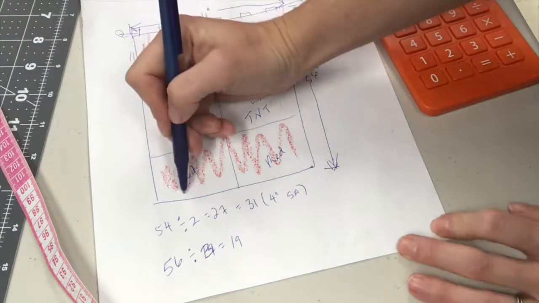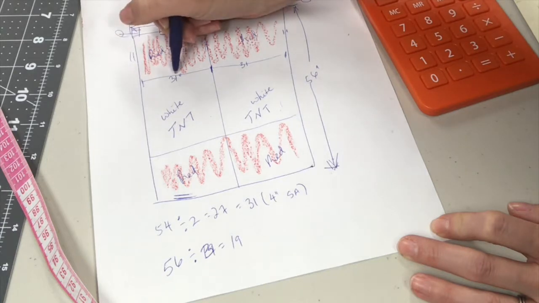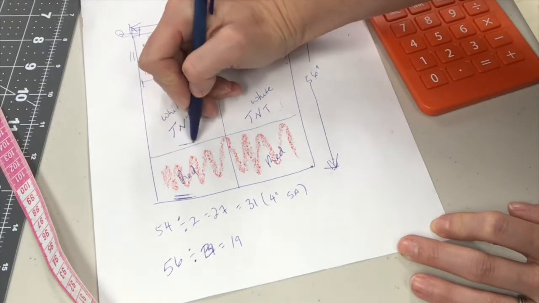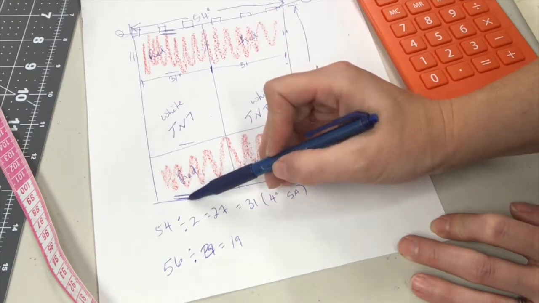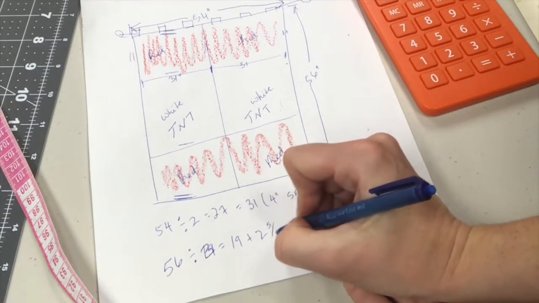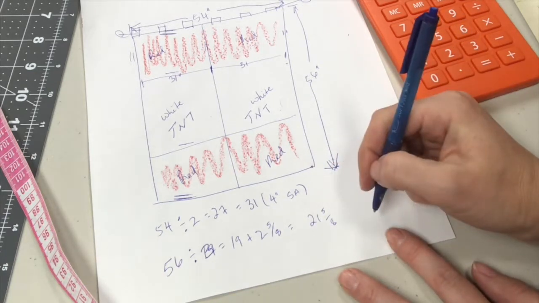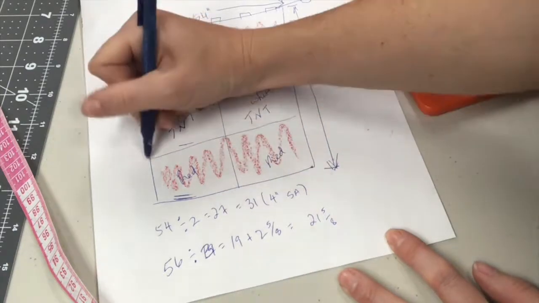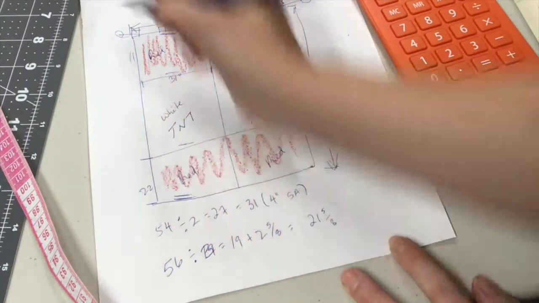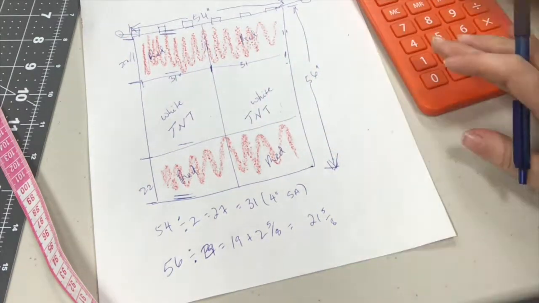is, again, we add 1 inch here, 1 inch here. This is only going to be a seam allowance of 5/8, and this is only going to be a seam allowance of 5/8. So I'm going to add 2 and 5/8 plus 2 and 5/8, which equals 21 and 5/8. I might just round that to 22 because it makes my life easy. So this panel here is going to be 22, and this panel here is going to be 22.